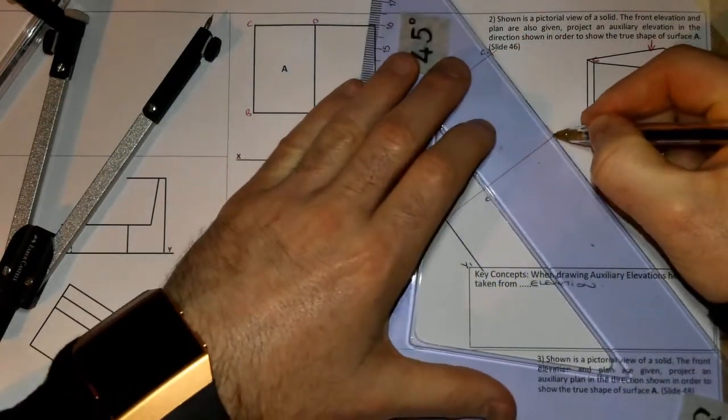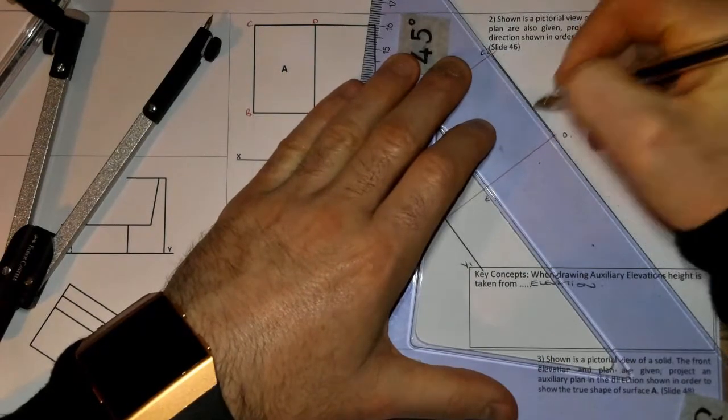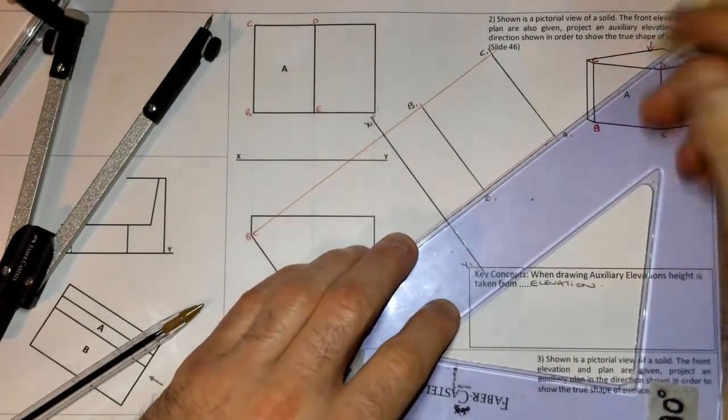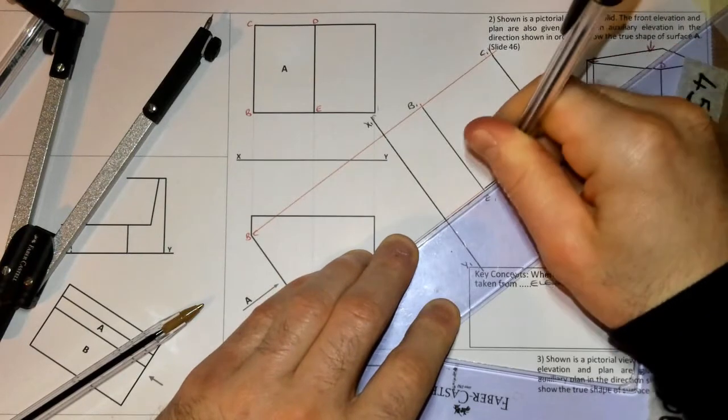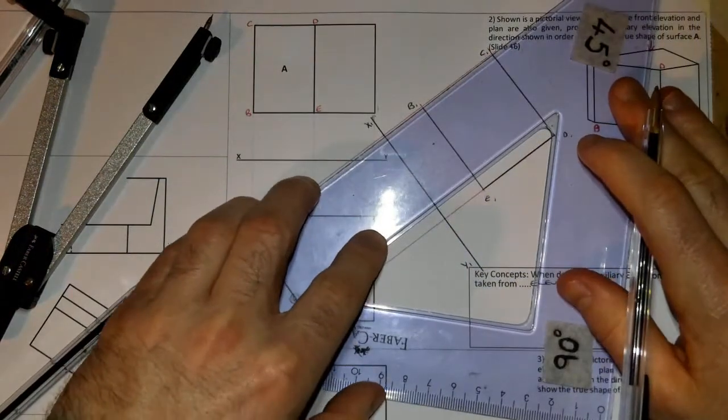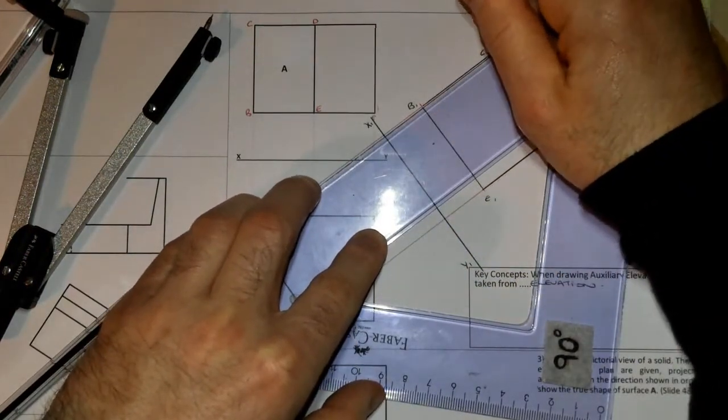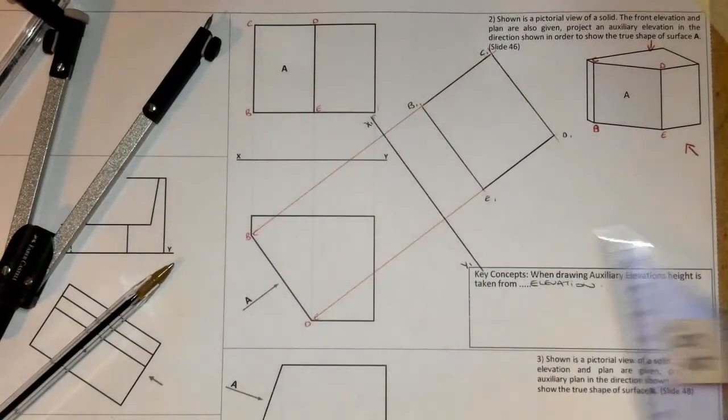Just get that done there now. Should have been no problem. Did that last year, just a quick bit of recap. Cut surface A, there we go. So you can pause the video and get that done now.